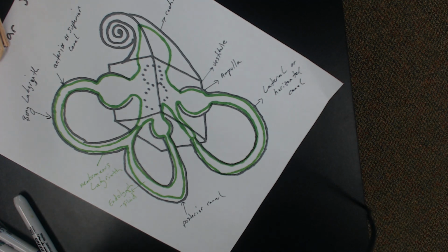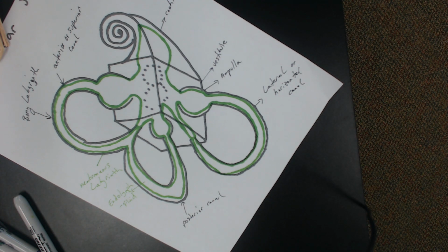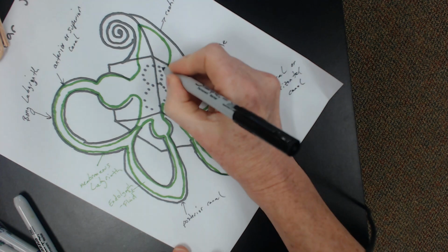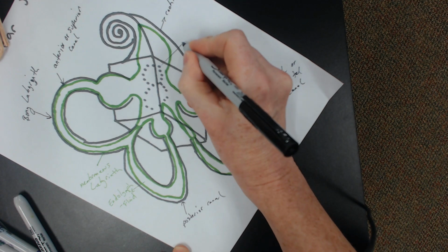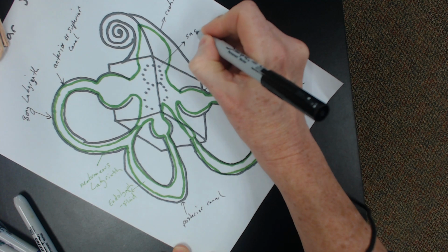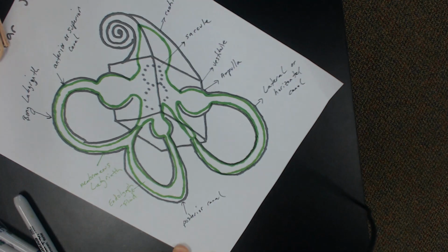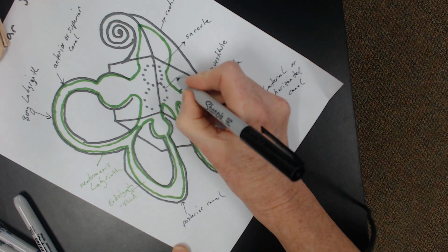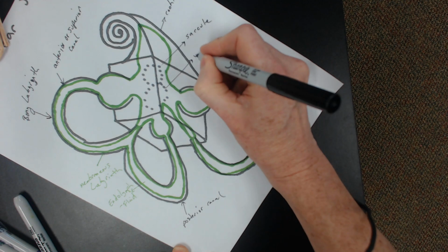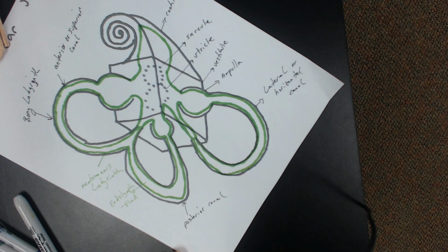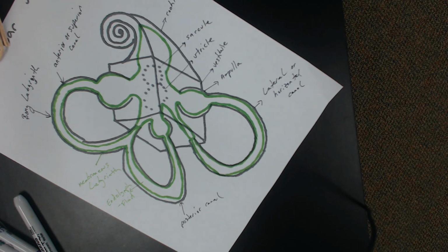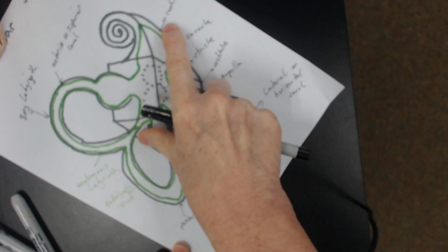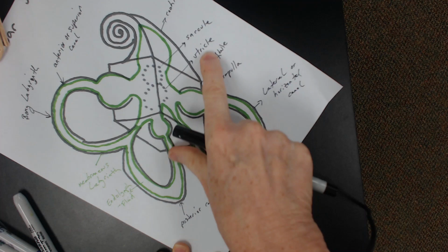The sensory organ inside the vestibule closest to the cochlea is known as the saccule, S-A-C-C-U-L-E, and the one furthest away is the utricle, U-T-R-I-C-L-E. I remember that because they're in alphabetical order: start with the cochlea, that's C, next in line is S, saccule, and right behind that is your utricle.